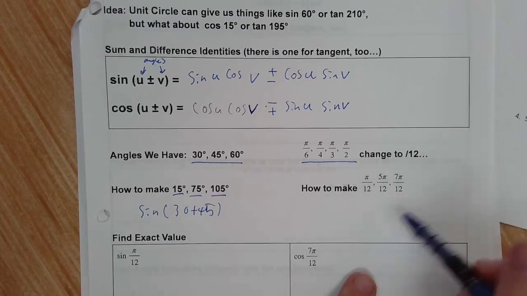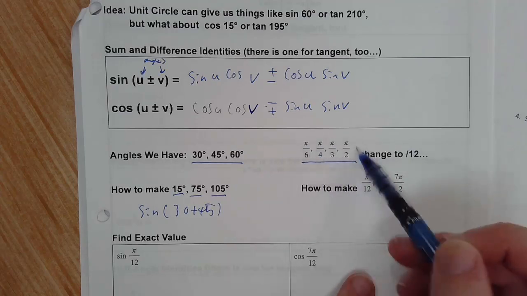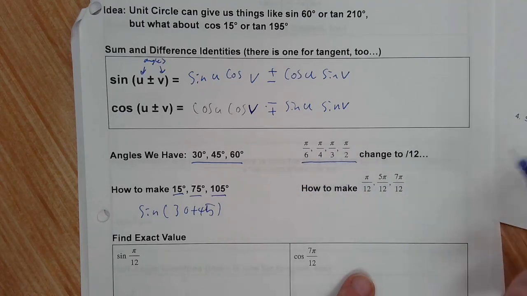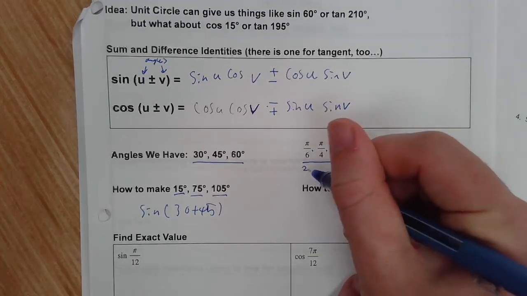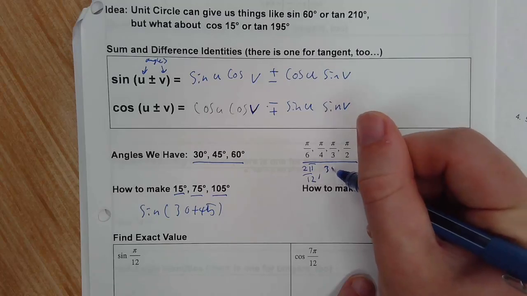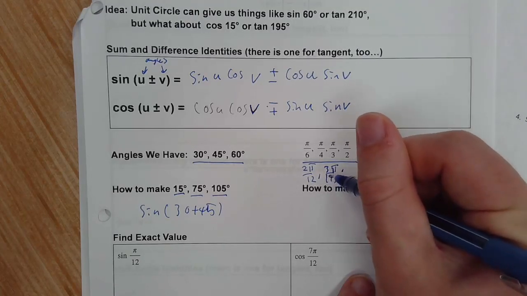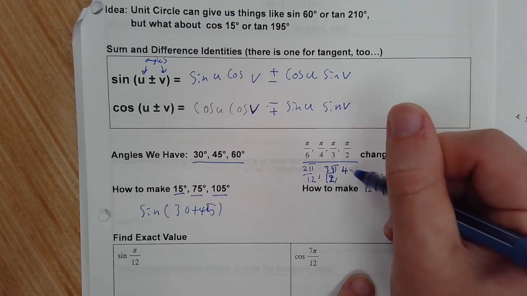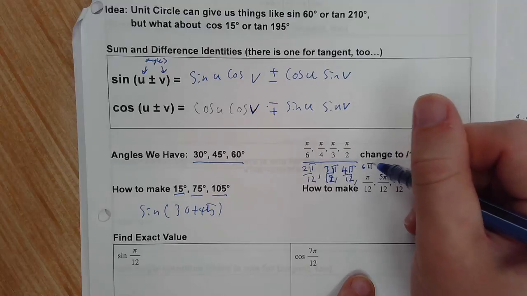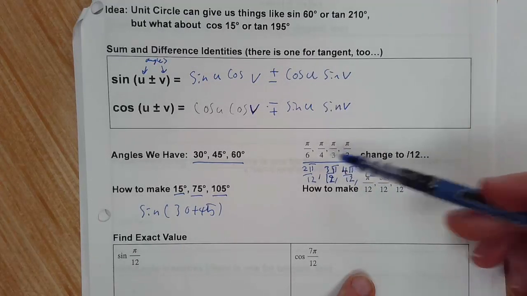For radians, it'll often give it to you in twelfths. So we want to convert our pi over 6, pi over 4, pi over 3, pi over 2 into twelfths. That would be the same as 2 pi over 12, 3 pi over 12, 4 pi over 12, or 6 pi over 12. You follow me? We just got these to be denominator 12 by multiplying top and bottom.